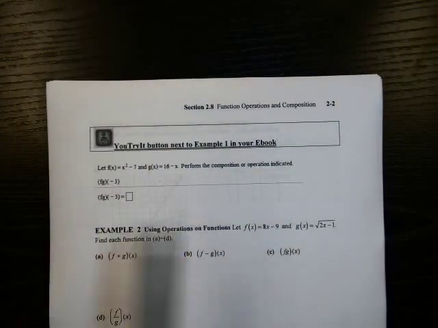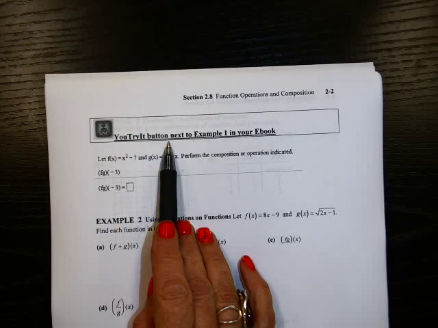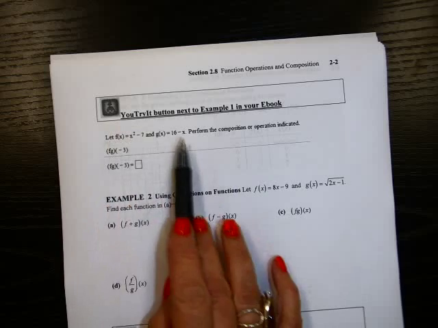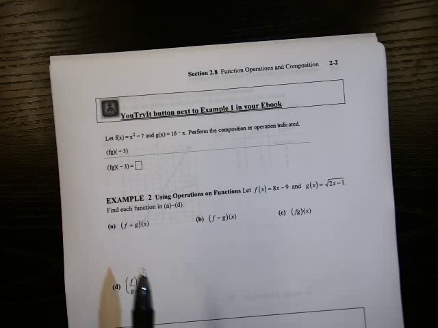If you would like, in your ebook, there's a You Try It button next to example 1. You can click on that, and it will give you an example like this to work, and you can go through that process. If you would like to pause the video and do that, you can. Let's start with example 2 now.